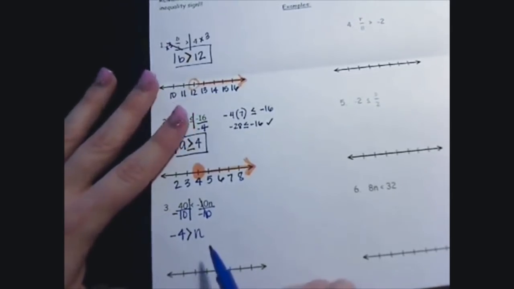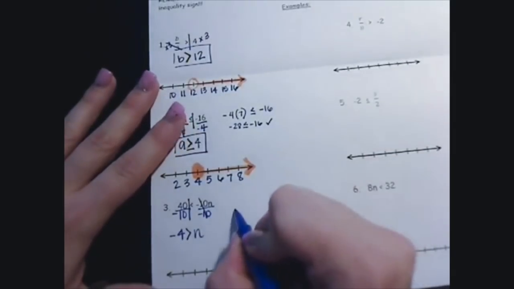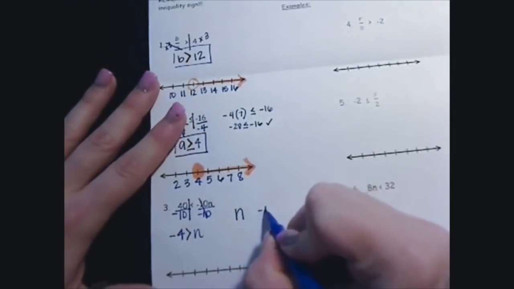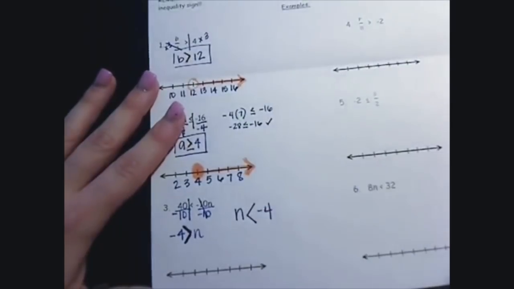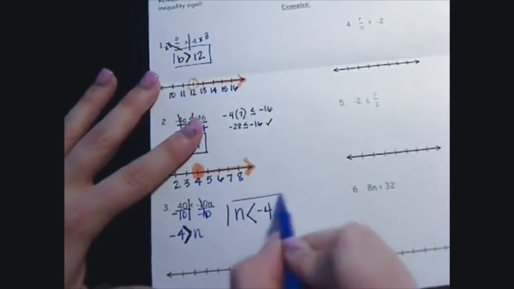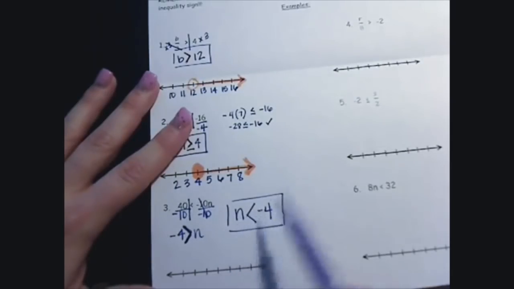But remember, when we're graphing this, that's backwards. It's going to be hard for us to graph it. So let's reverse. So I've got n and -4. My alligator needs to be eating the -4. So let's make sure we write it the correct way. So I'm going to graph n is less than -4.